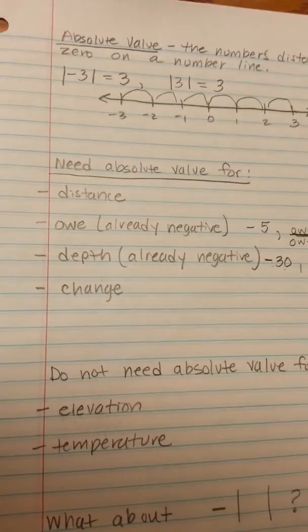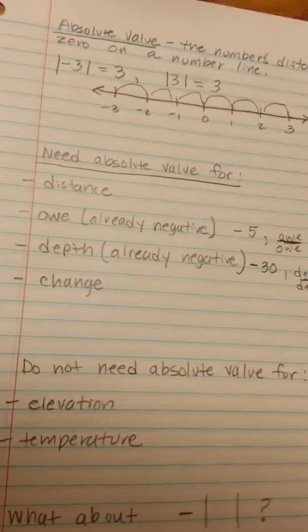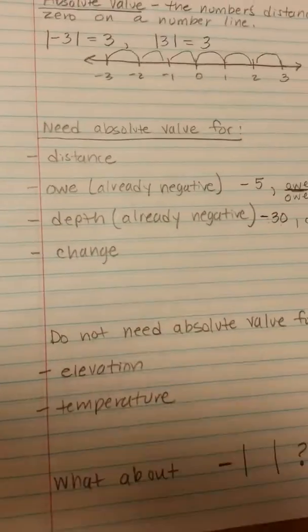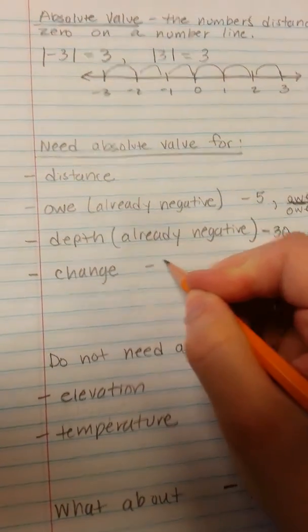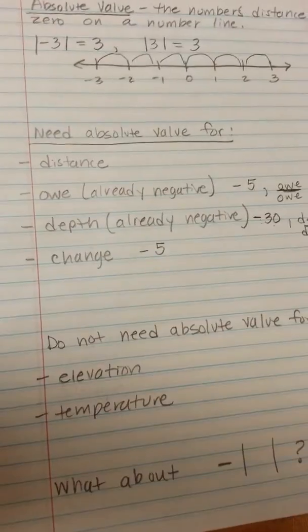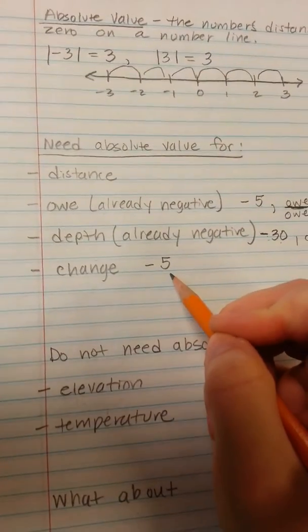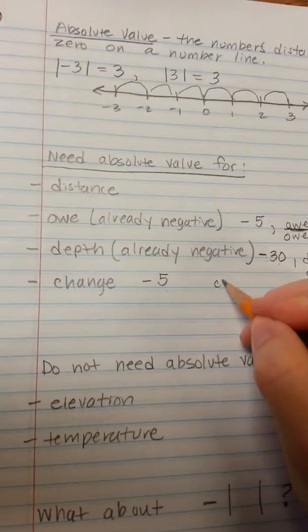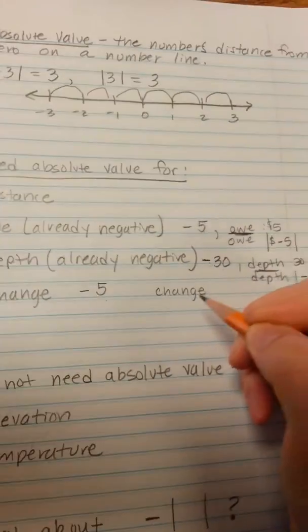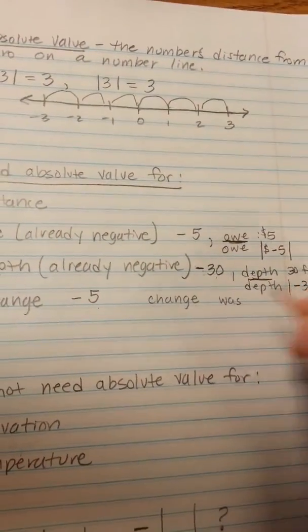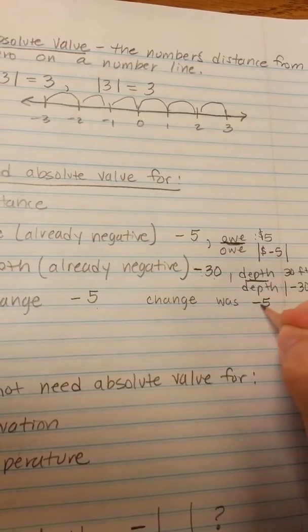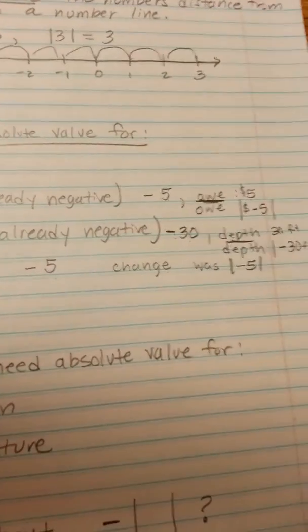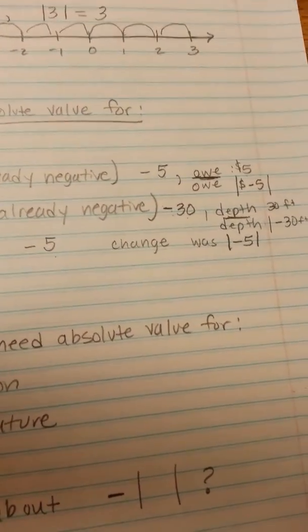What about the word change? If we're talking about a change in weight, for example, if somebody lost 5 pounds, that would be our integer. However, if I were to say, what was the change? Well, the change was 5 pounds.